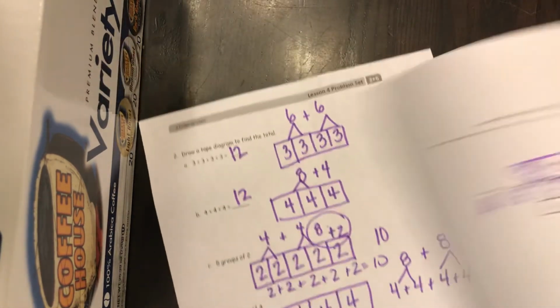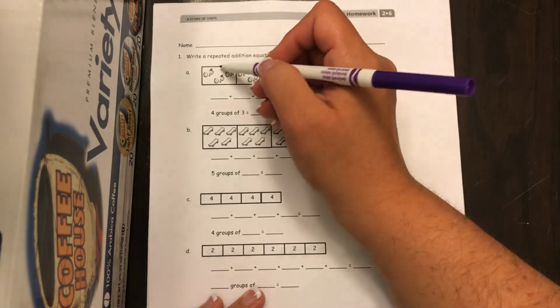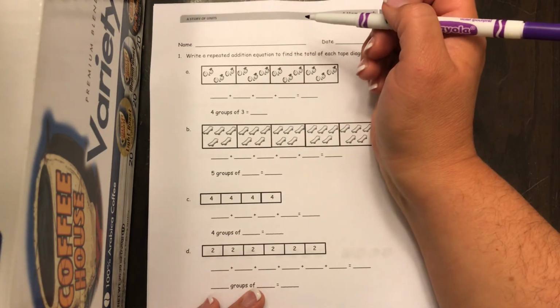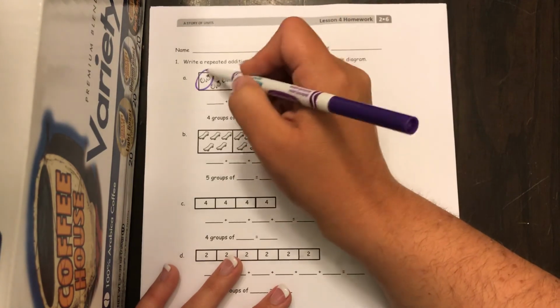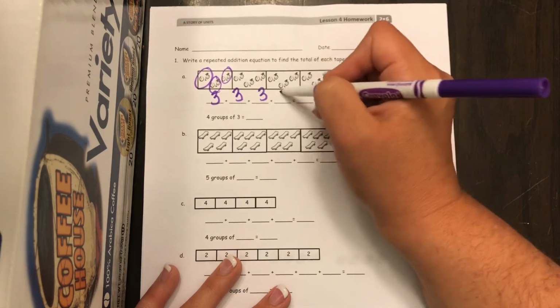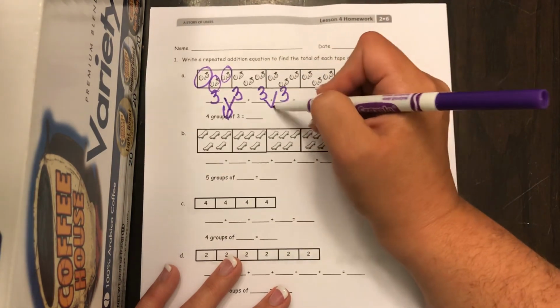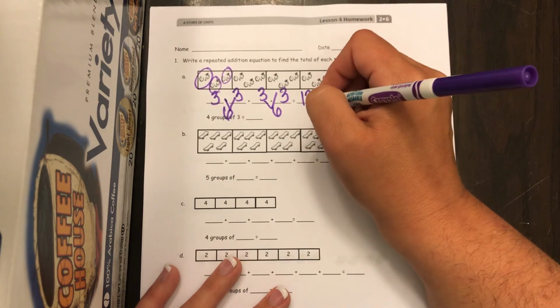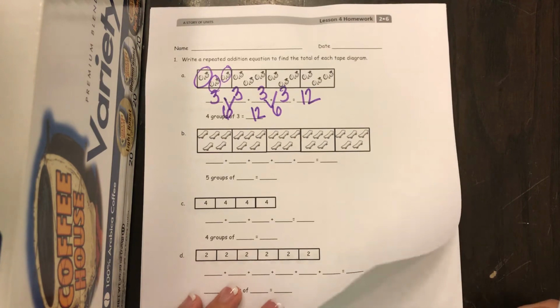Okay. So your homework looks very similar to what you're doing here. You're doing the repeated addition equation. You're going to be writing however many groups there are. There are 4 groups of 3. It's hard to tell. That's a bike, and a bike. So that's 3, 3, 3, and 3. Add them together. 3 plus 3 is 6. 3 plus 3 is 6. 6 plus 6 is 12. 4 groups of 3 is 12.